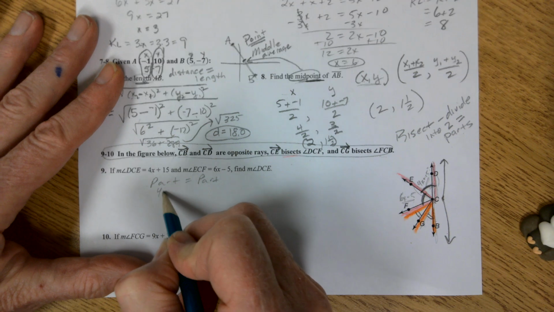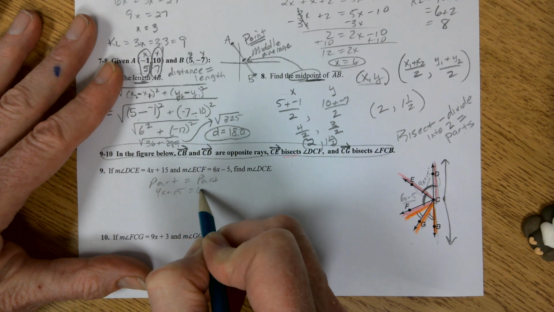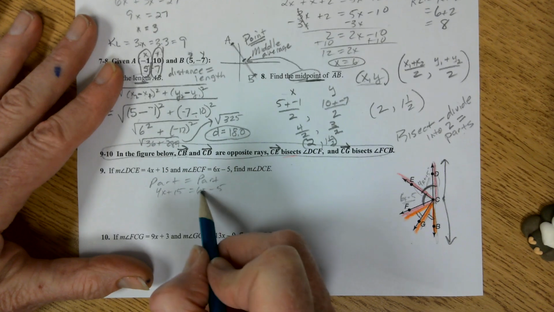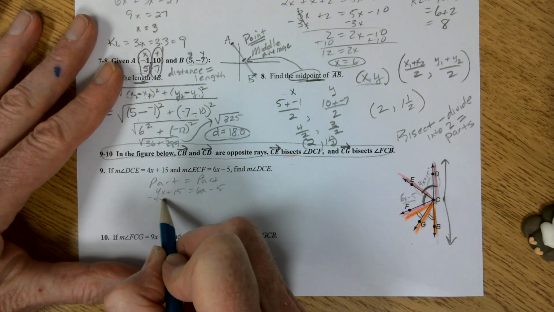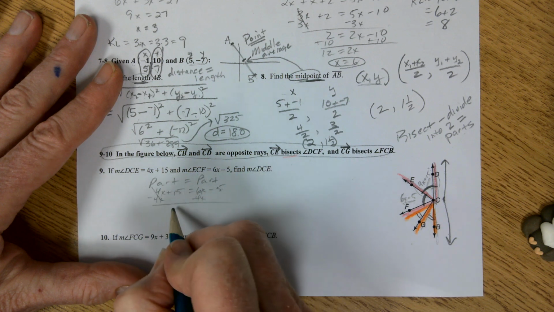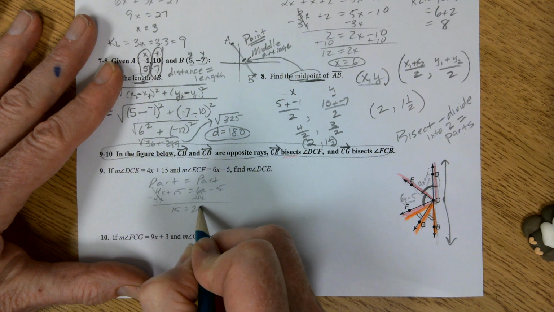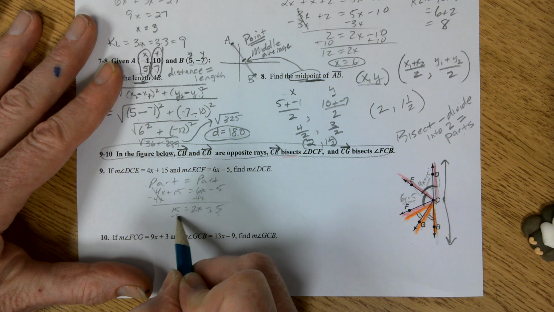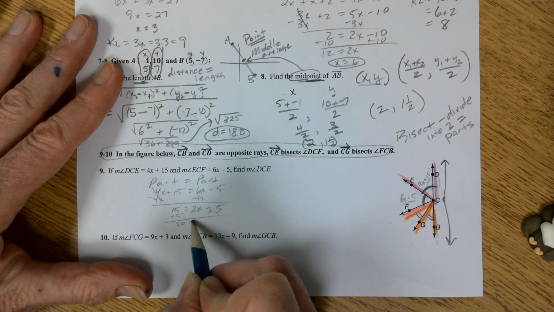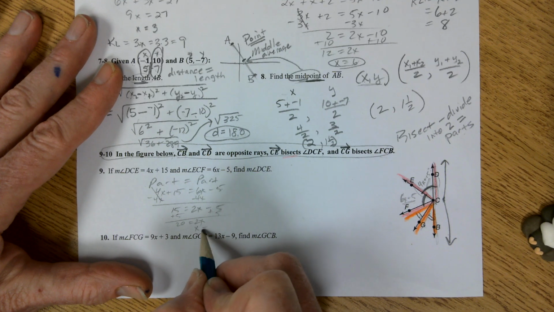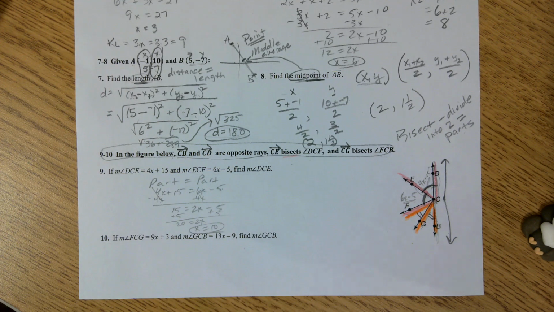So I've got 4x plus 15 equals 6x minus 5. We cannot combine these. They're not like terms, so I have to get my x terms all together. I'm going to get rid of the 4x. I got 15 equals 2x. I'm going to add 5. And I've got 20 equals 2x, and then I'm going to divide by 2. So x equals 10. Okay?